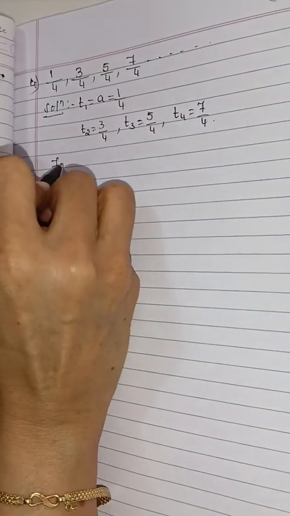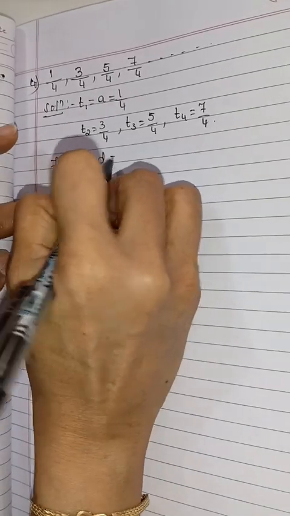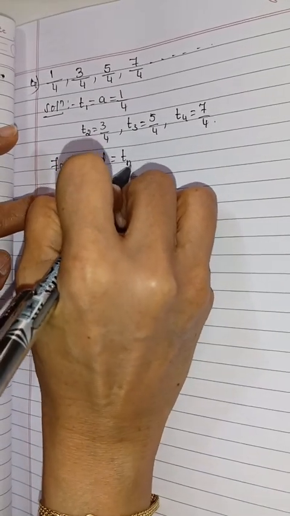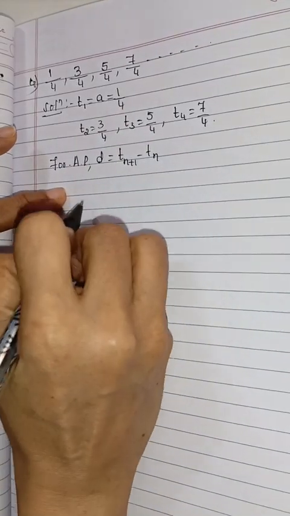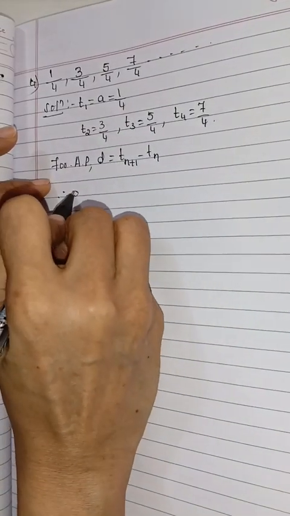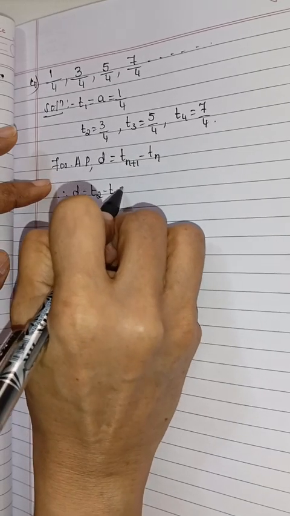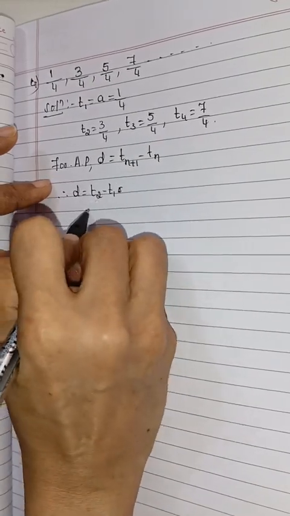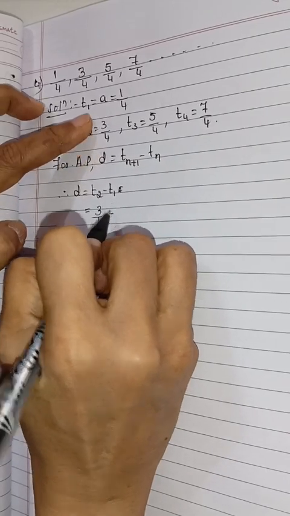For arithmetic progression, D is Tn plus 1 minus Tn.